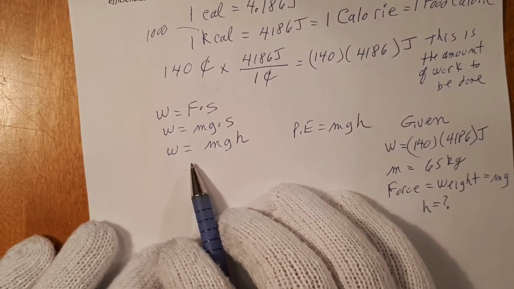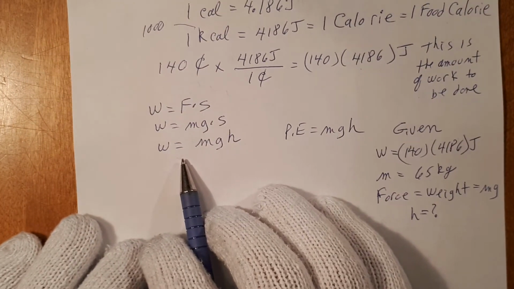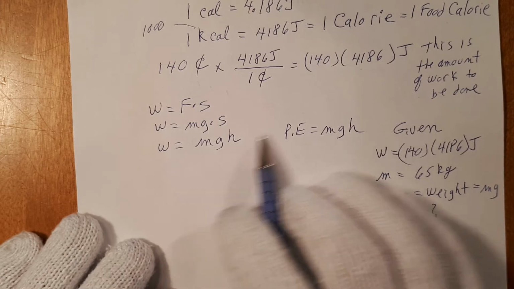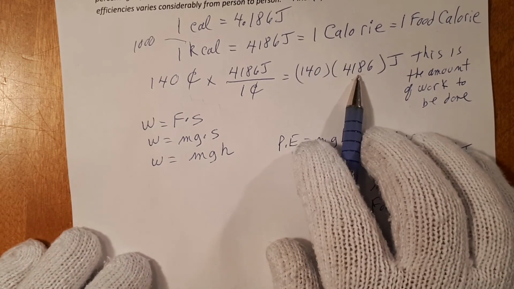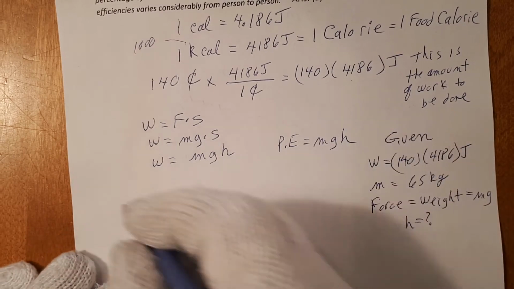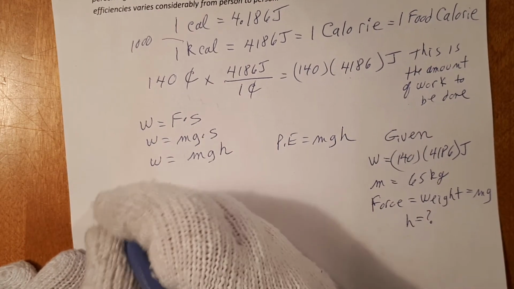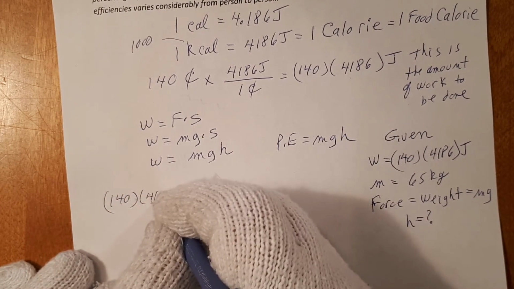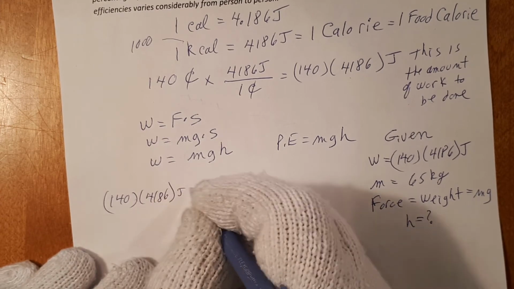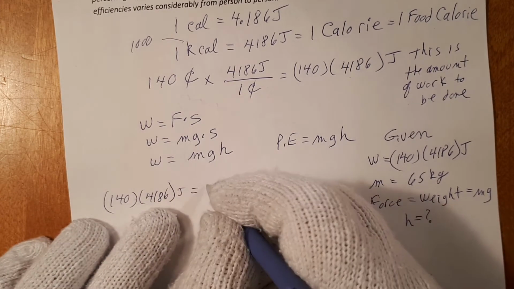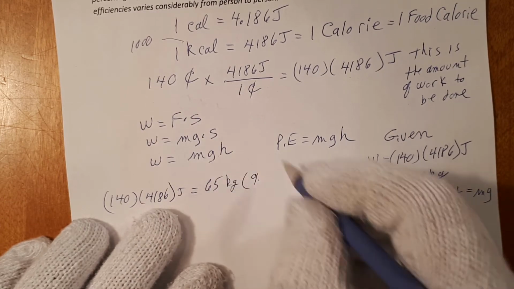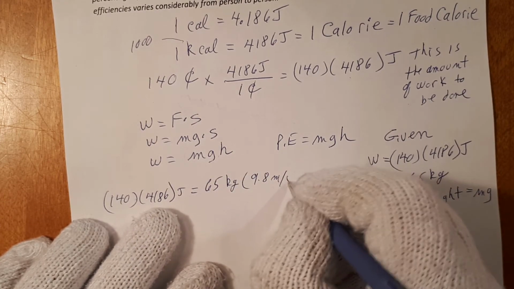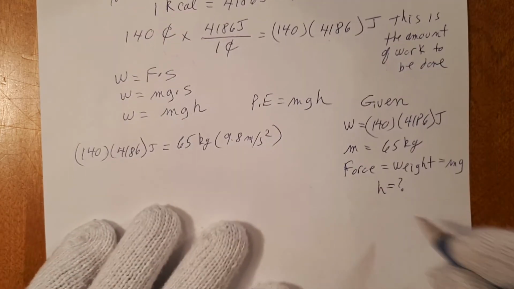So let's put in values now into our work equation. The amount of energy that needs to be expended is the amount of the energy within the bar itself, and that's equal to this: 140 times 4186 joules is equal to 65 kilos, and g is 9.8 meters per second squared. I guess we can put that here in our list.